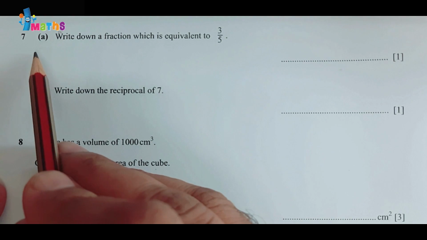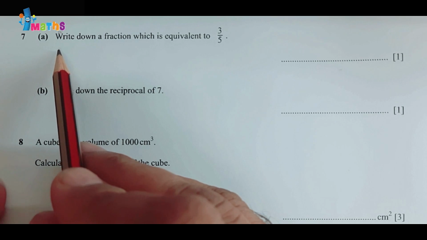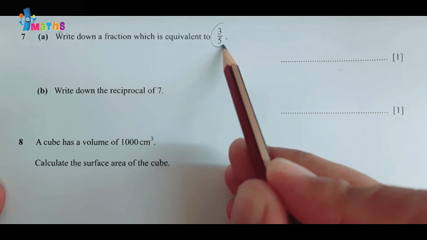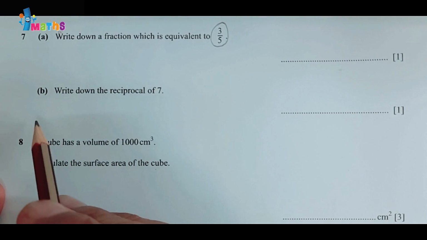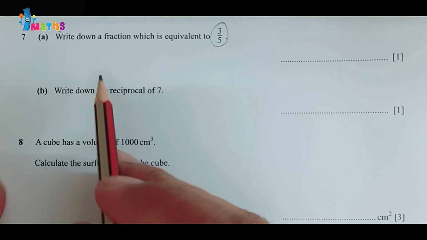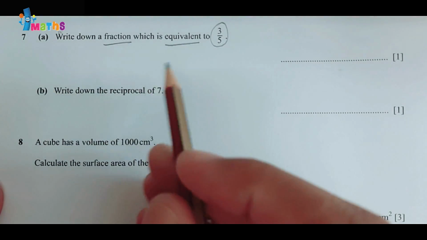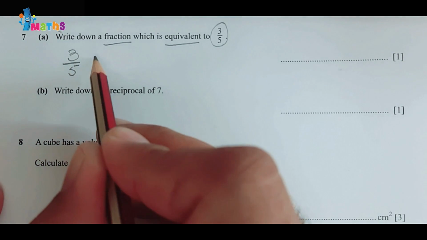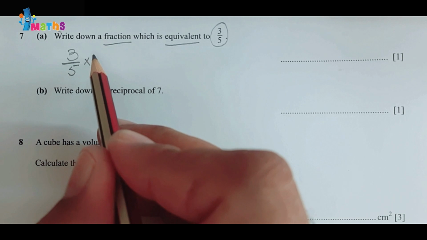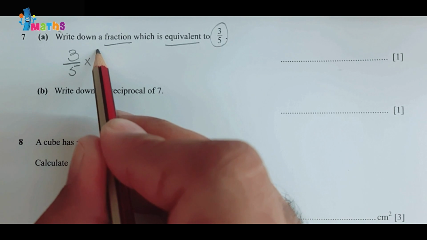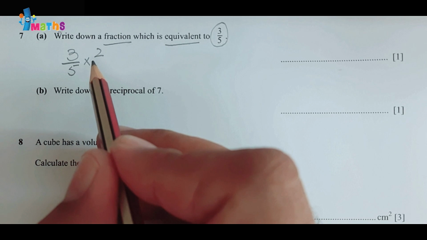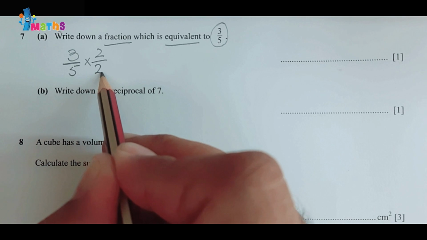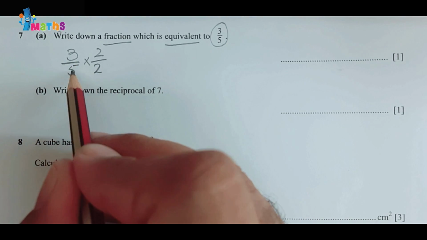Let us solve question number 7. A part, write down a fraction which is equivalent to 3 over 5, 3 by 5. So equivalent fractions, we can write so many equivalent fractions. Just you will have to multiply both numerator and denominator by a number, whole number. Like for example, you can multiply by 2, you can multiply by 3, 4, 5, any number. But you will have to multiply same number with numerator and denominator both.